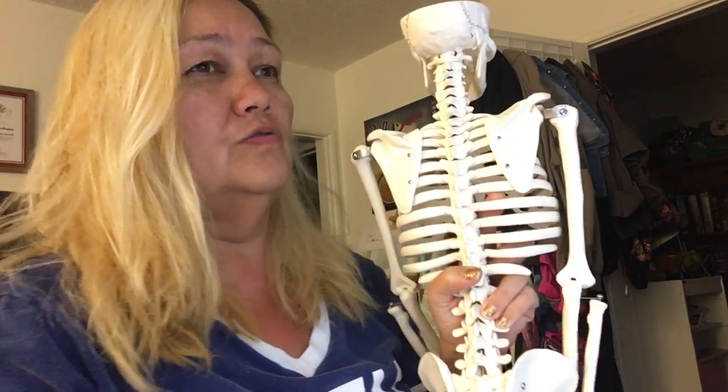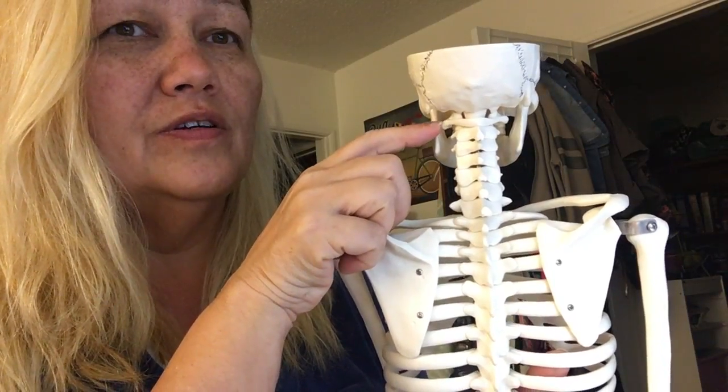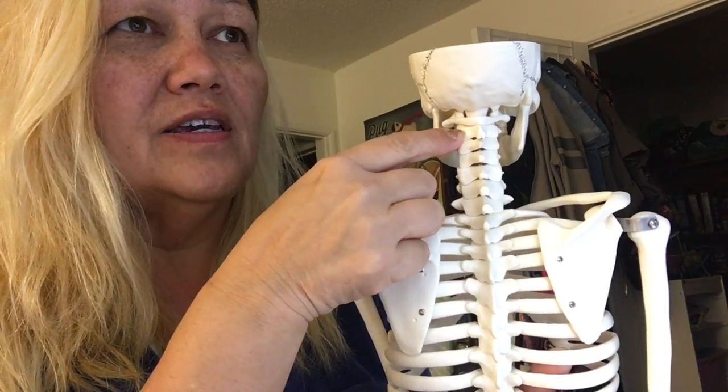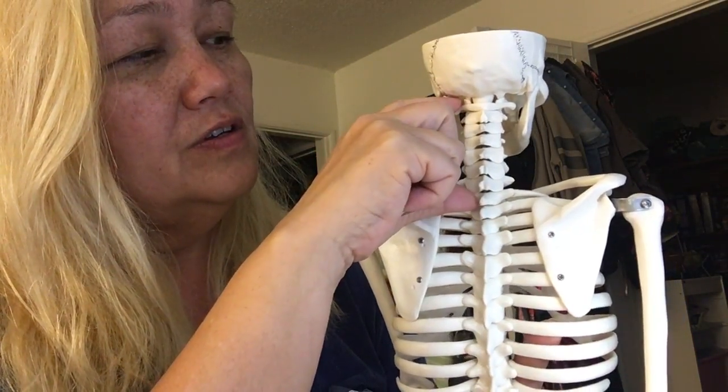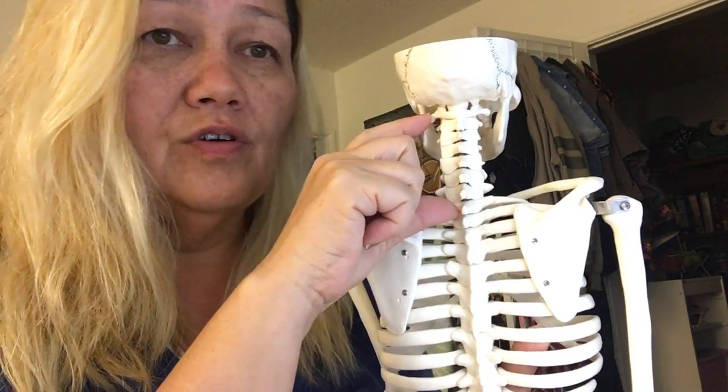And now we will move on to the vertebral column. The atlas of the vertebral column is right here. The axis is here. And the first 7 vertebrae are the cervical vertebrae.